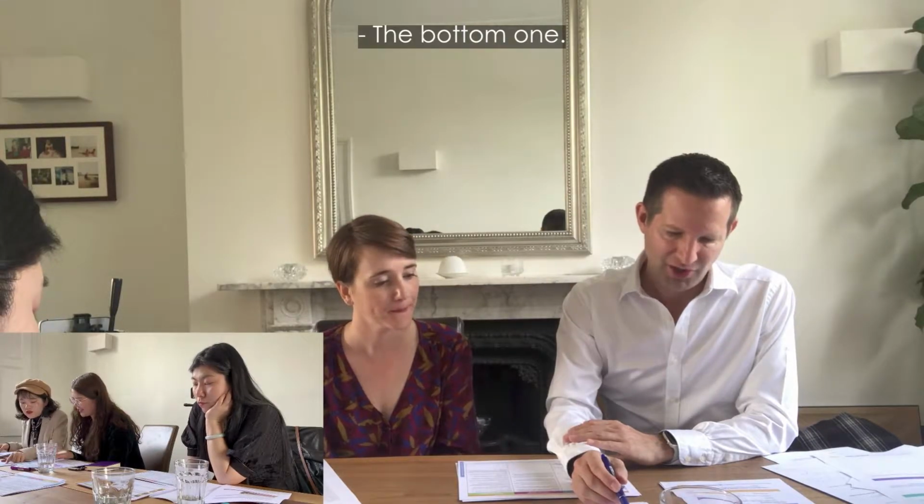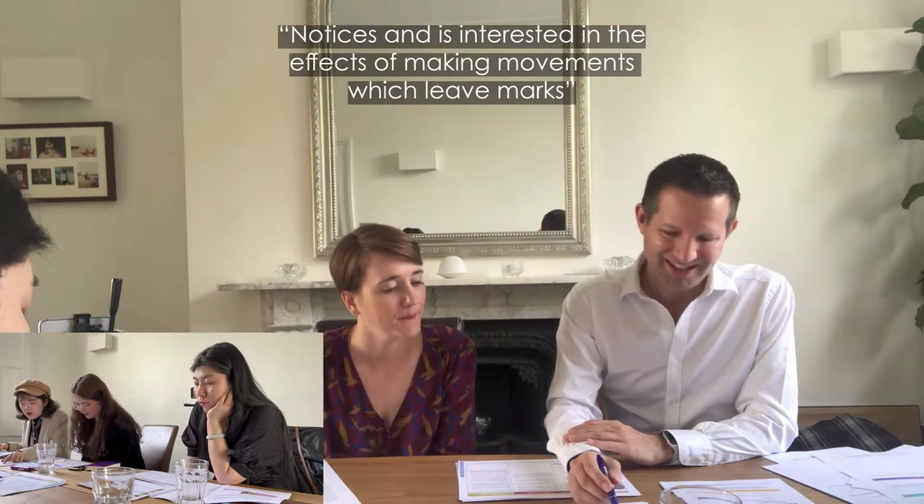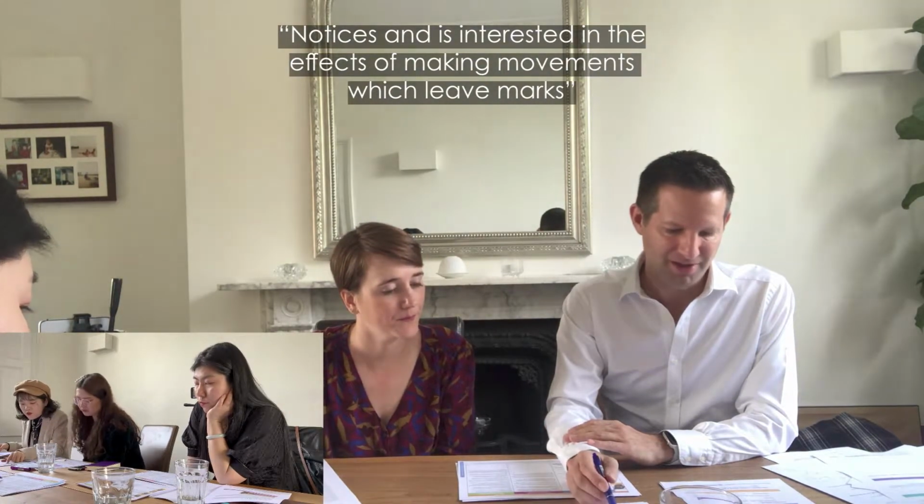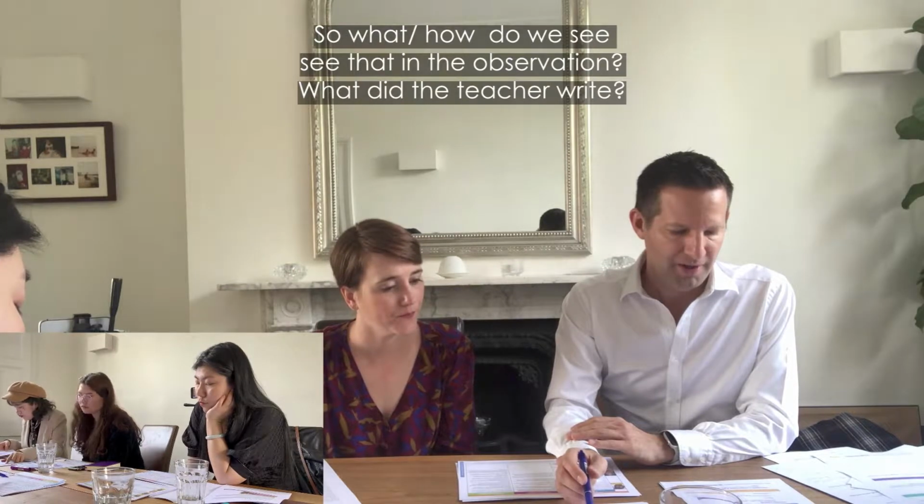The bottom one: notices and is interested in the effects of making movements which leave marks.